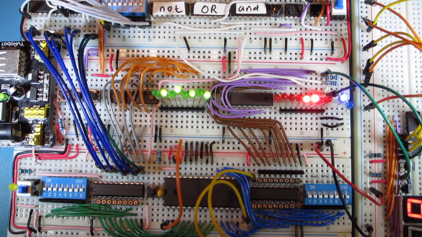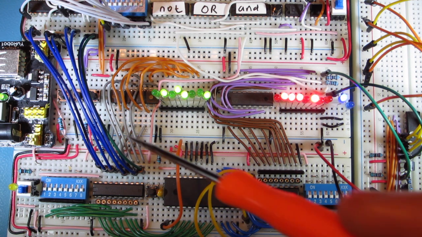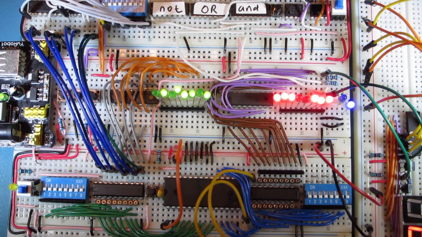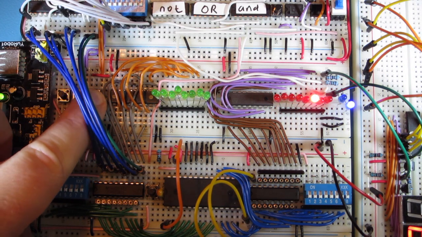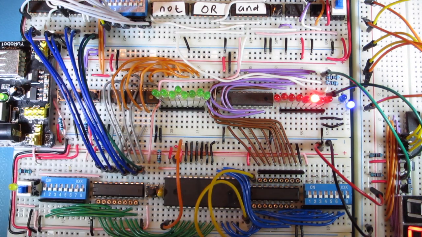Now, unfortunately, none of those buttons actually work the way I expect them to work at the moment. And so if I press the reset button, it does indeed reset it all to 0, but it doesn't start the clock again.